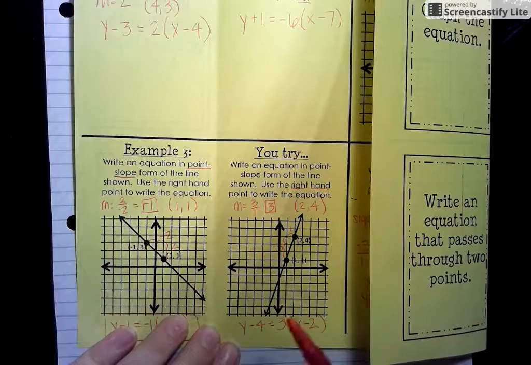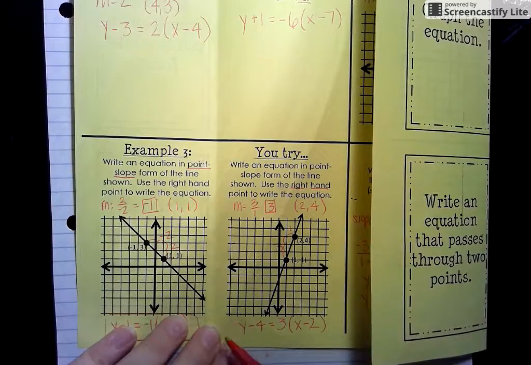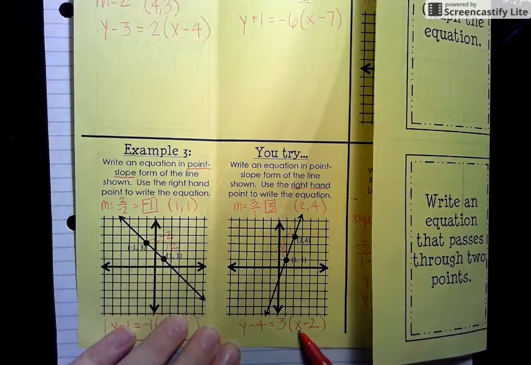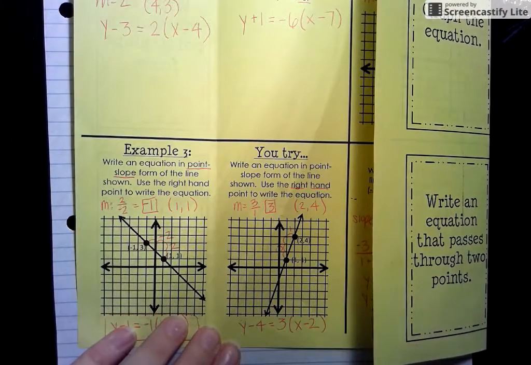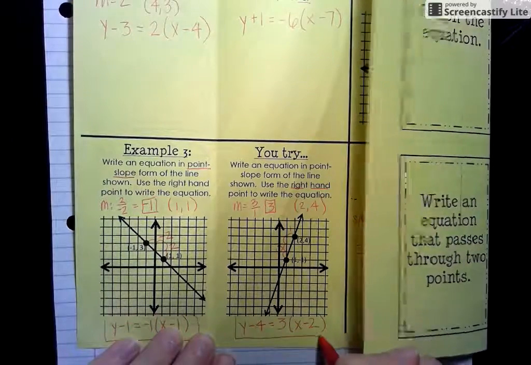You always do the opposite. 4 was the y value, so it turns into a -4. 3 was the slope times x minus 2 because it was a +2 and it's always the opposite. So that would be our final answer.